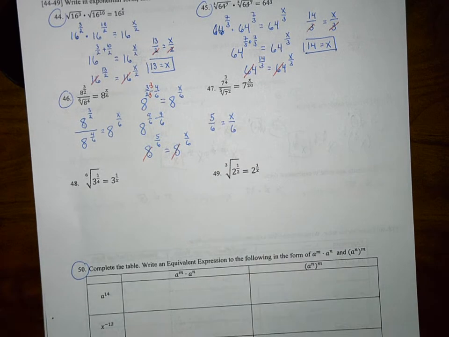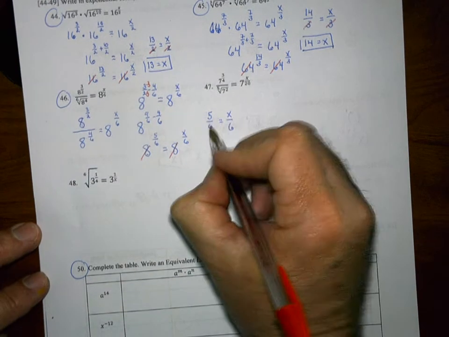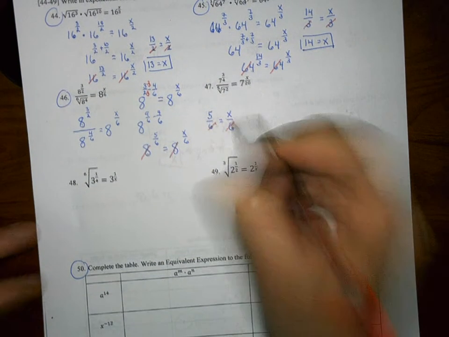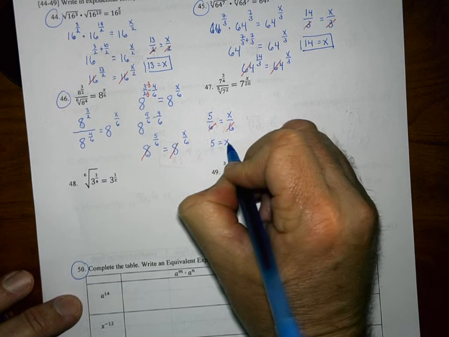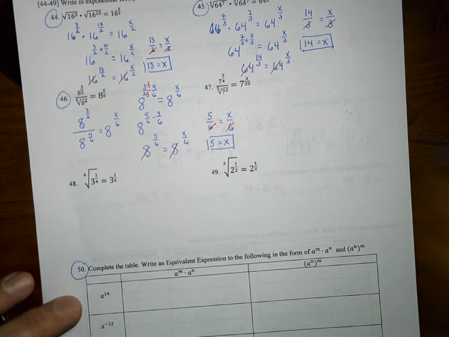In your solution, once again, I get to this point. If the denominators are the same, they cancel each other out, and you don't have to do any algebra to solve, so we would get x is equal to 5.